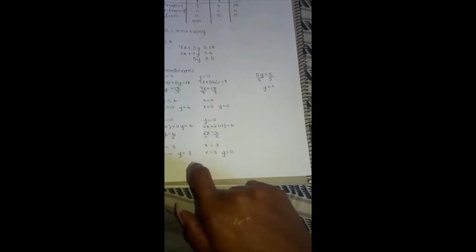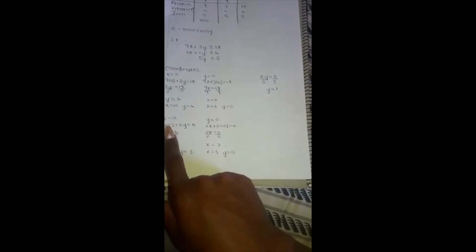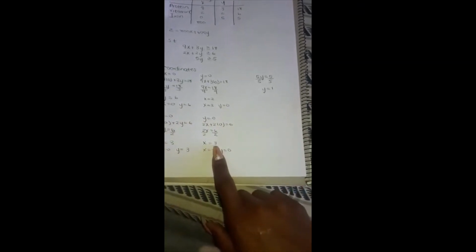Now, you must do this small table in order for you to understand everything. And here are our constraints. Here are our coordinates. You just go for X equals 0, and then you substitute 0 for X in order to get our Y value. There are our coordinates, and then there are our other coordinates. For 2x plus 2y equals 6, you substitute 0 where there is x to get your y coordinate, and you substitute 0 where there is y to get your x coordinate.